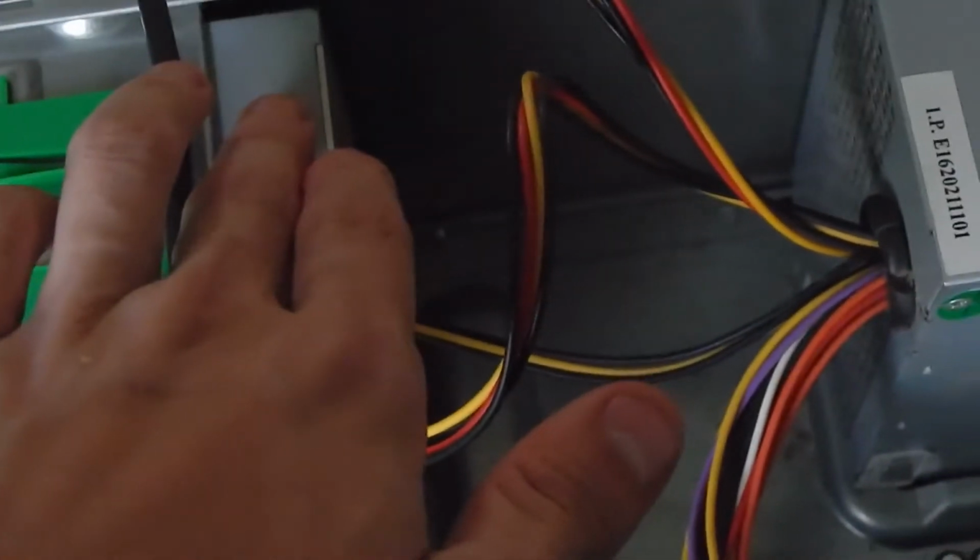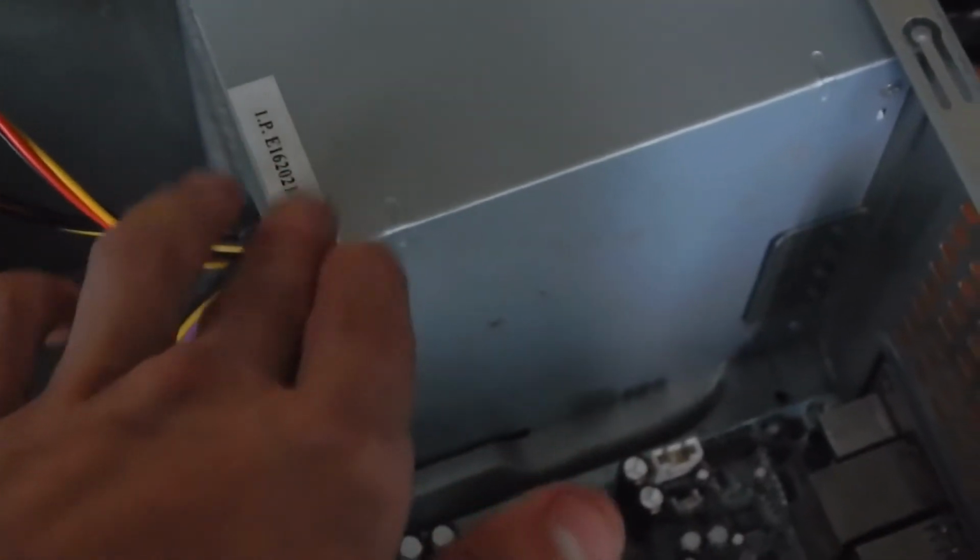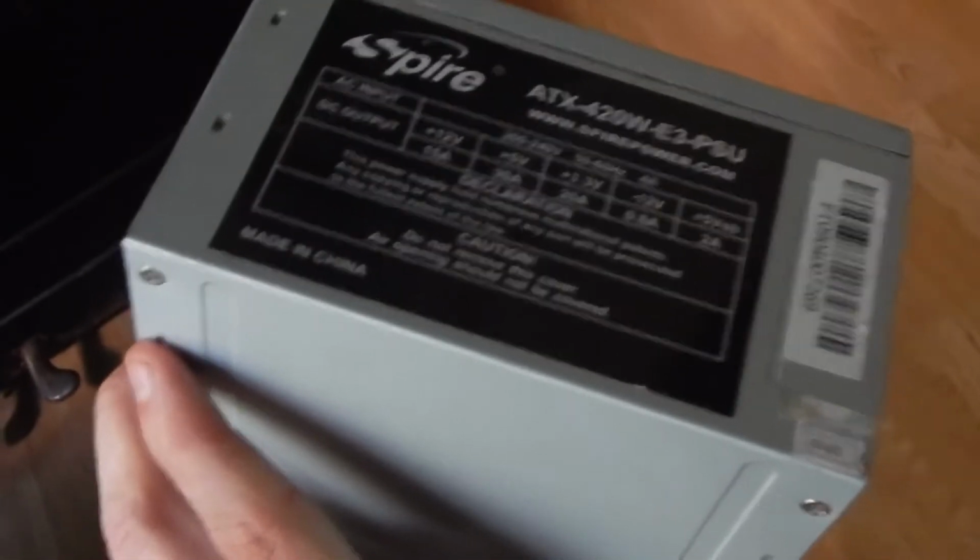As you can see, for sure I don't have my CD-ROM plugged in. Also, your PSU, the power supply, can be the problem here. So make sure you test it as well. I have a second power supply, a Spire, right here. I tried it as well, but it does not make any difference.